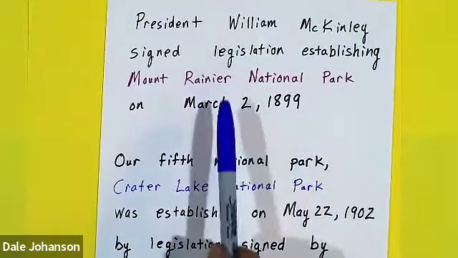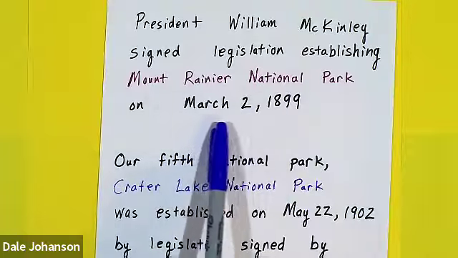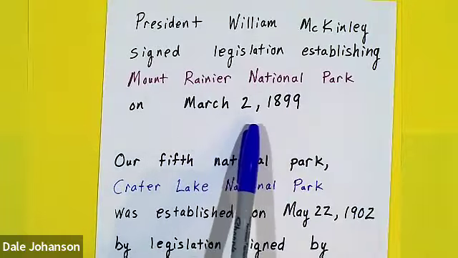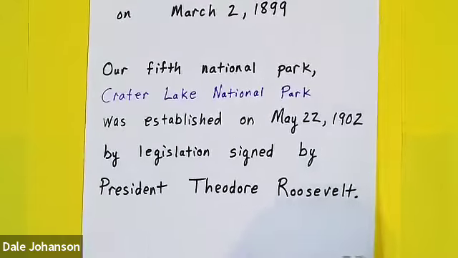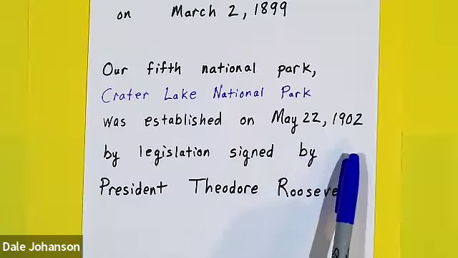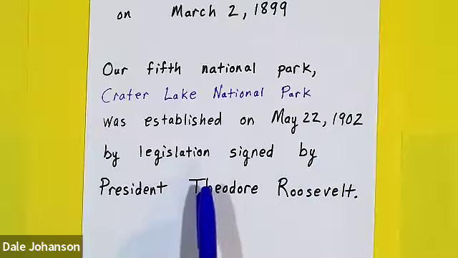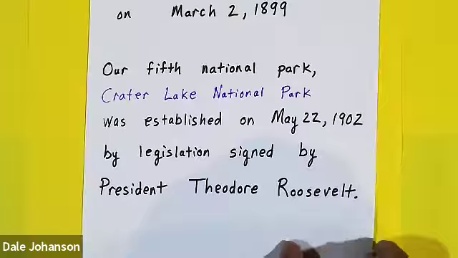President William McKinley signed legislation establishing Mount Rainier National Park on March the 2nd, 1899. Our fifth national park, Crater Lake National Park, was established on May the 22nd, 1902, by legislation signed by President Theodore Roosevelt.